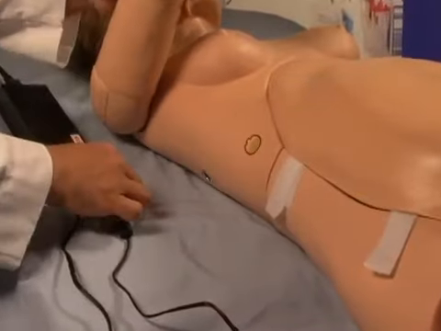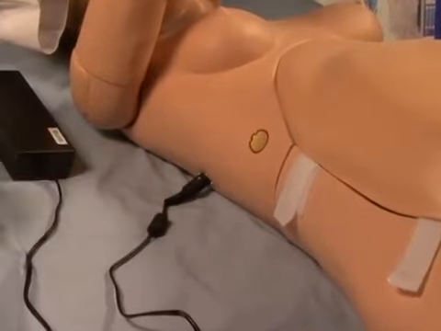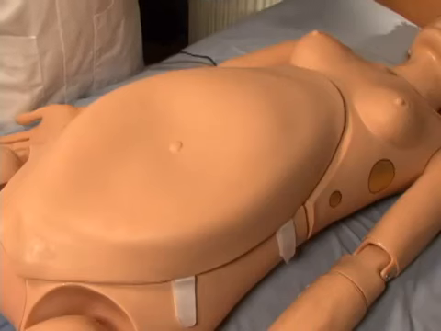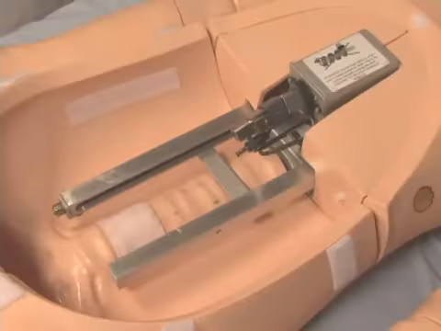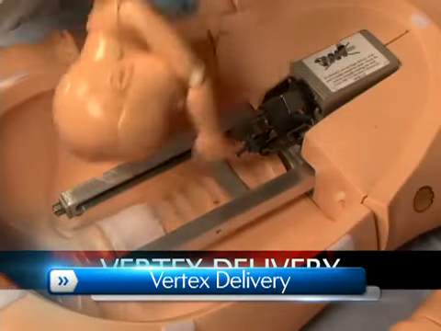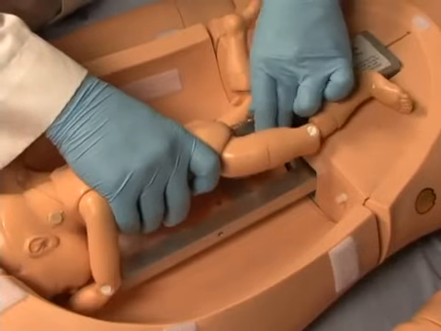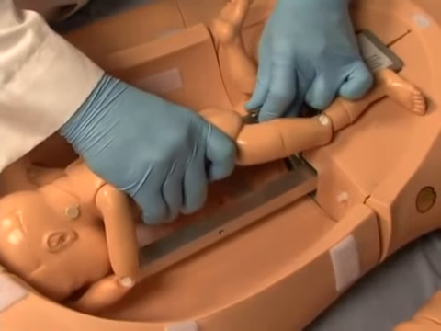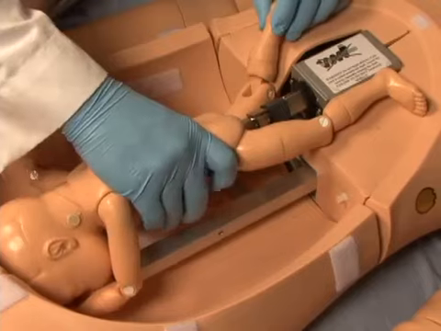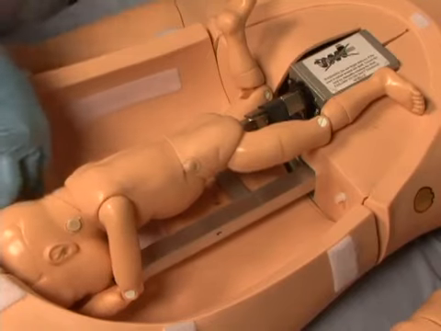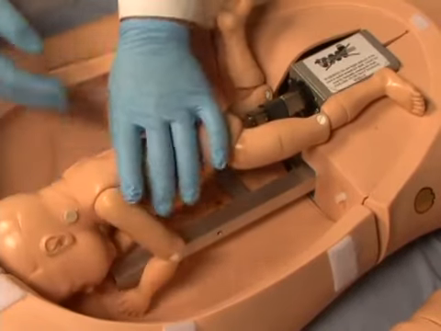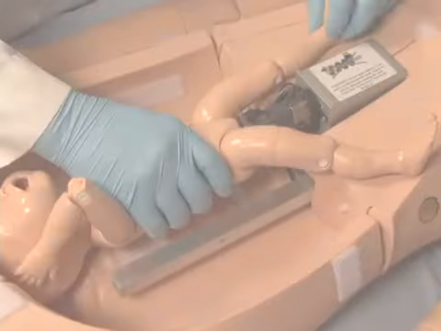To connect the articulating fetus, first ensure that Noelle is powered on and remove the abdominal cover. For a vertex delivery, connect the fetus bottom to the birthing mechanism by lining up the relevant connectors as seen here. Allow the engaging mechanism to firmly grasp the fetus. You will hear 2 cycles of the servo motor as the mechanism engages.